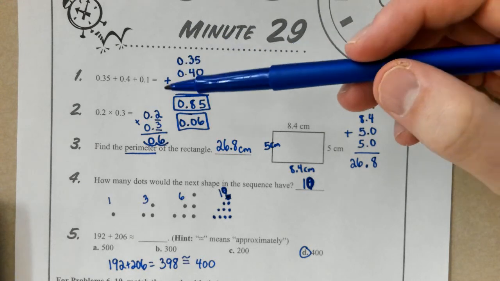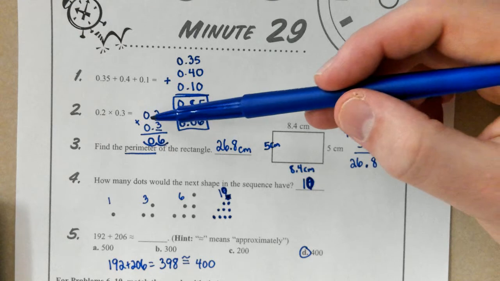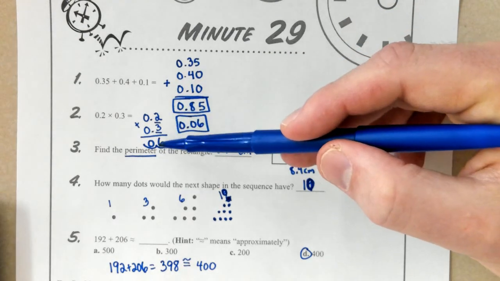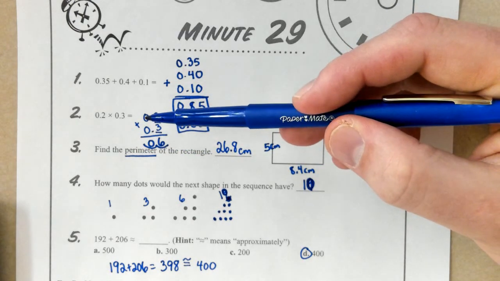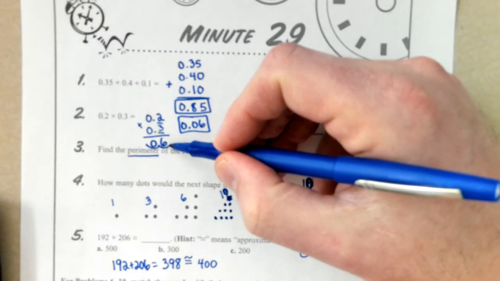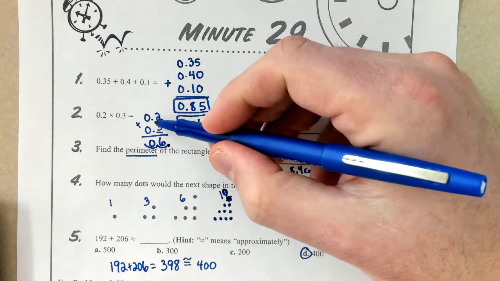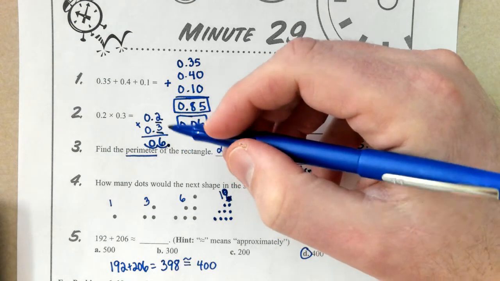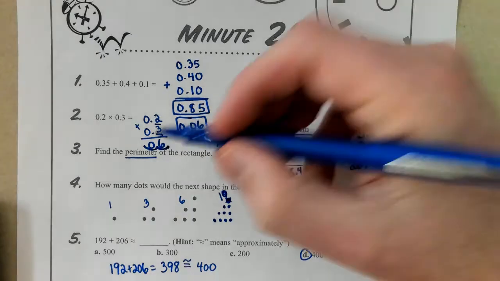Number 2 has to deal with multiplying decimals. So again, I want to stack them vertically, line up my decimal points. So I do 2 times 3 is 6. Then I would do 3 times 0 is 0. And when you don't see the decimal point, you always put it right here at the end of the number. And because I have 2 place value spots, I'm going to move the decimal point 2 places to the left. So I go 1, 2.